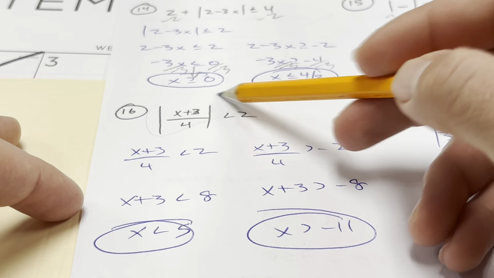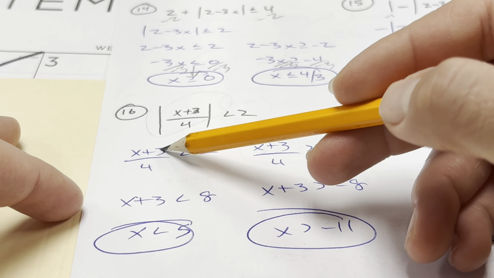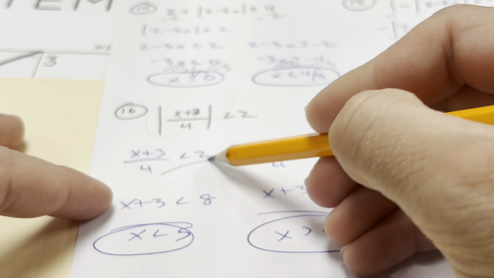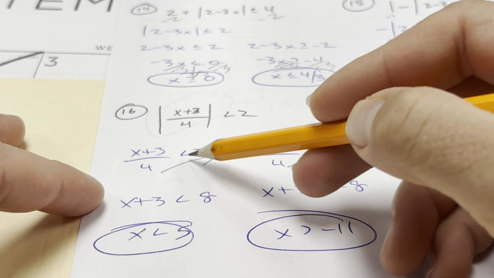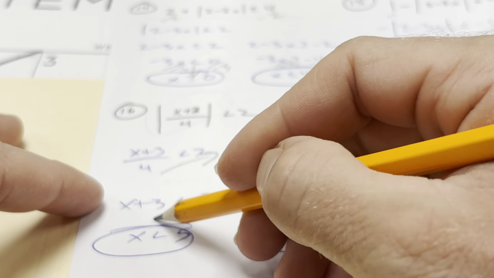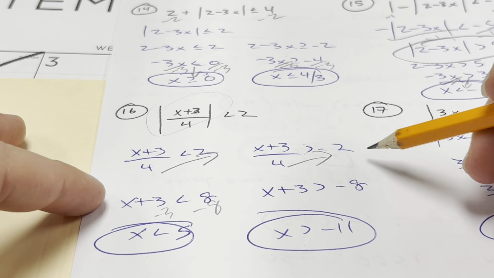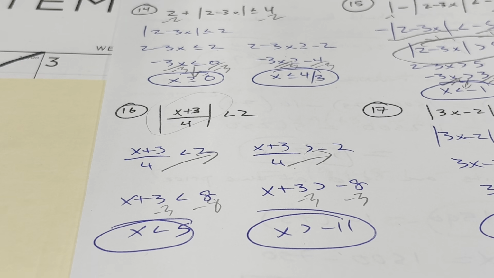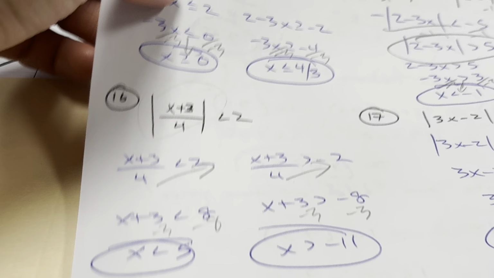All right, I got the absolute value all by itself. So I say what's inside the absolute value is less than 2. I say what's inside the absolute value is greater than negative 2. Multiply by 4, then subtract 3. Multiply by 4, subtract 3. That one shouldn't be too bad. I know you got a fraction, but it should not be too bad.